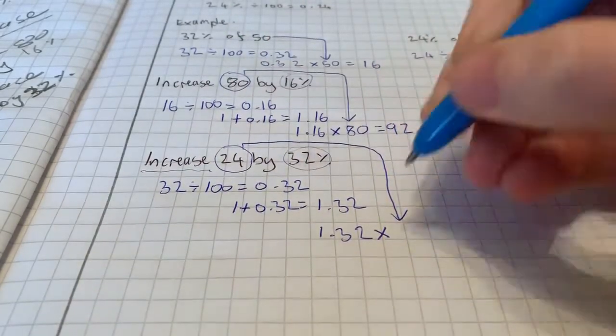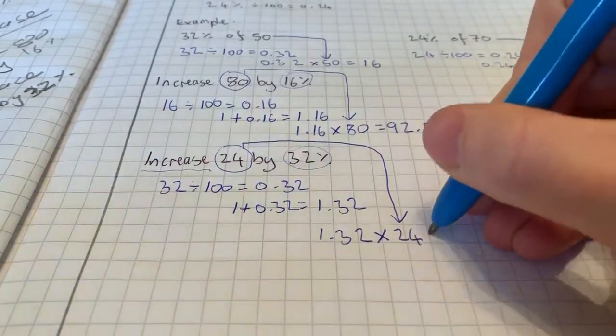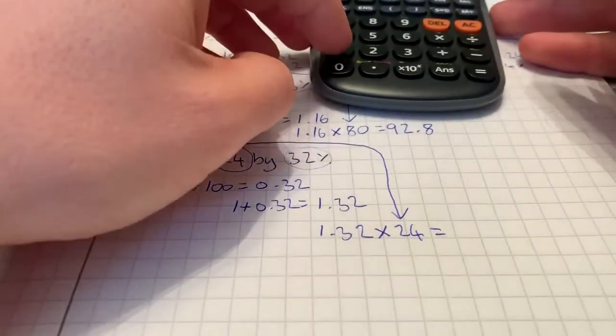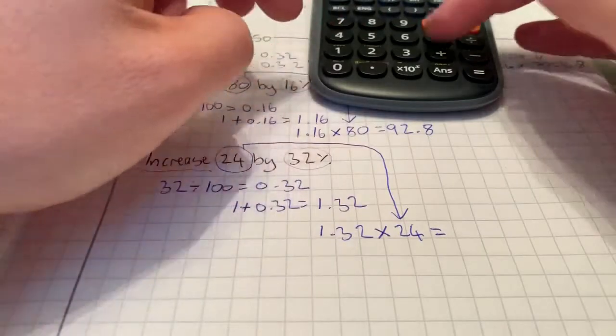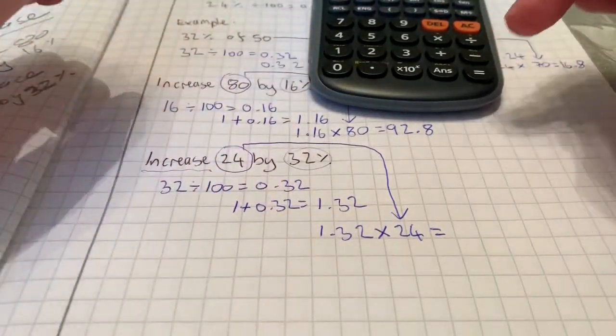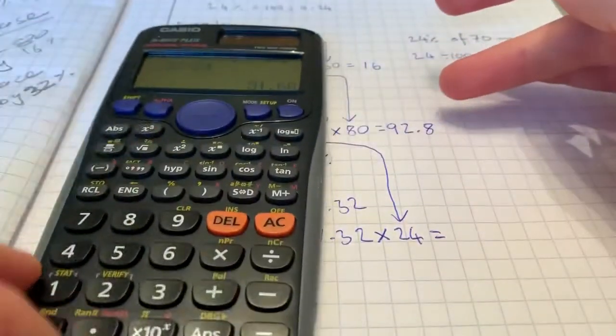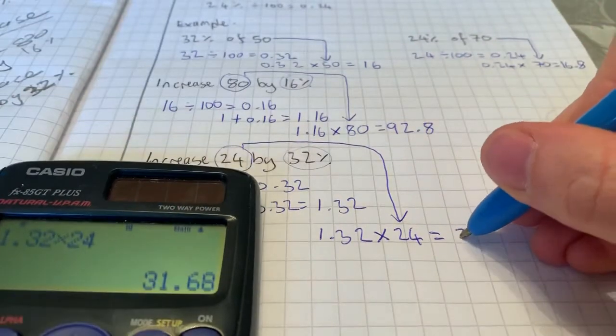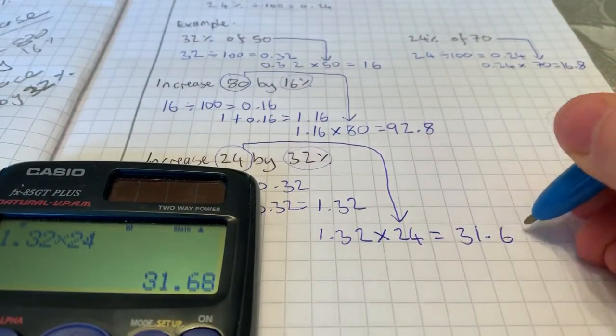So by that number, so 24. Once again, you could use your calculator. So 1.32 multiplied by 24, which gives us an answer of 31.68.